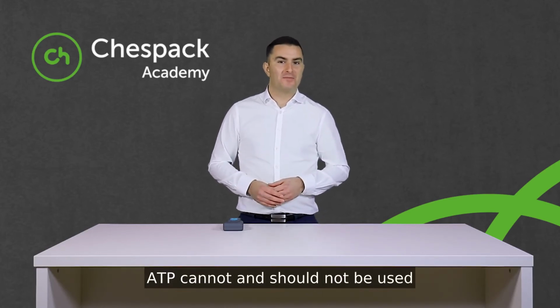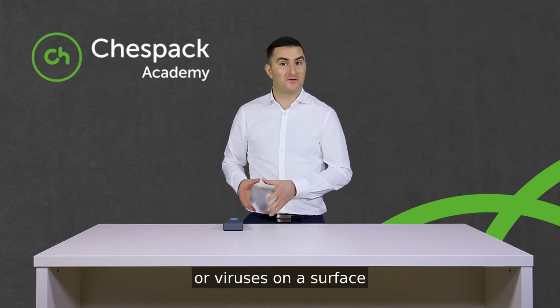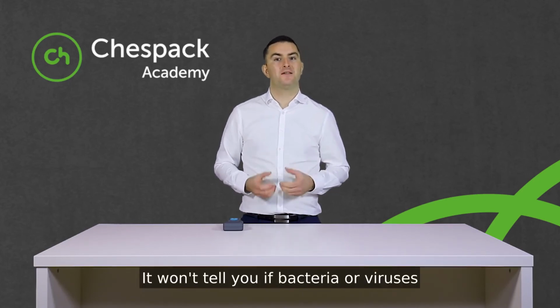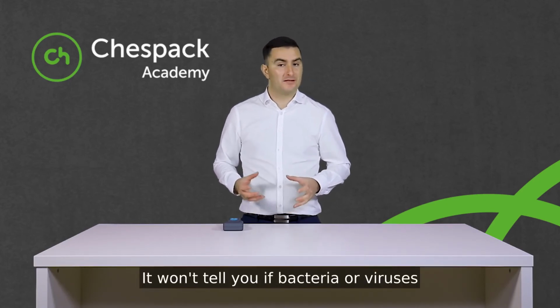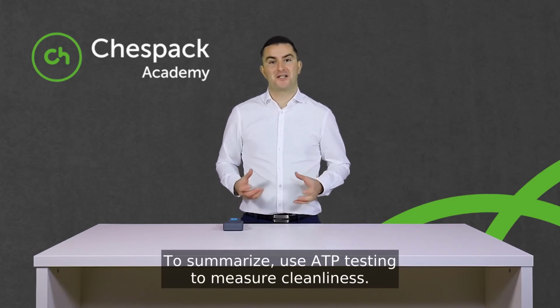ATP cannot and should not be used as a tool to show a reduction of bacteria or viruses on a surface, because it's a measure of organic matter only. It won't tell you if bacteria or viruses have been reduced. To summarise, use ATP testing to measure cleanliness.